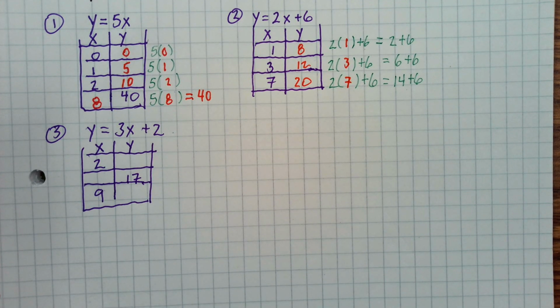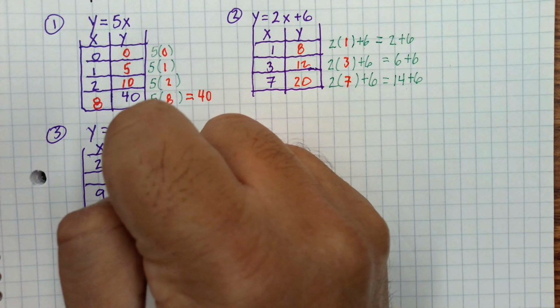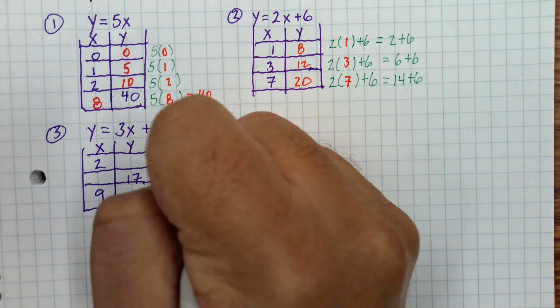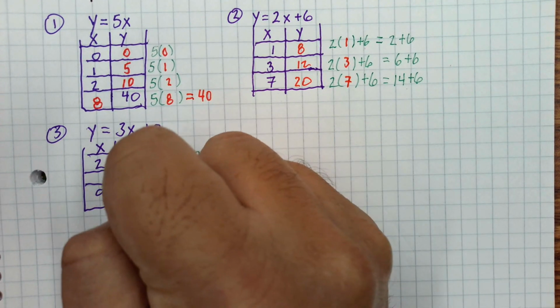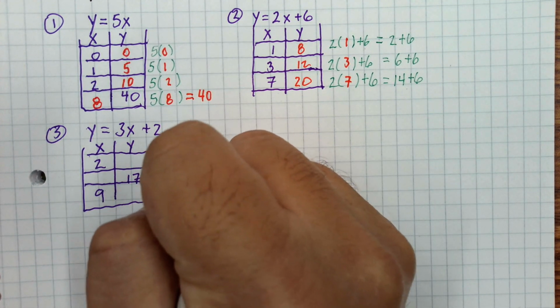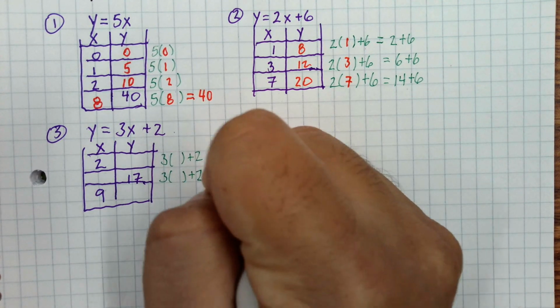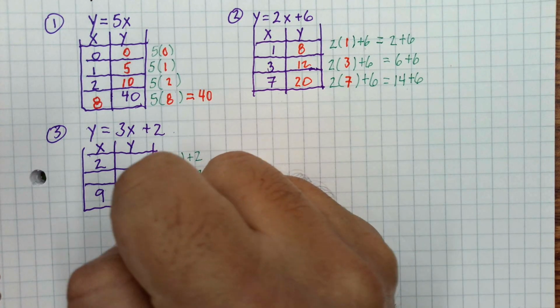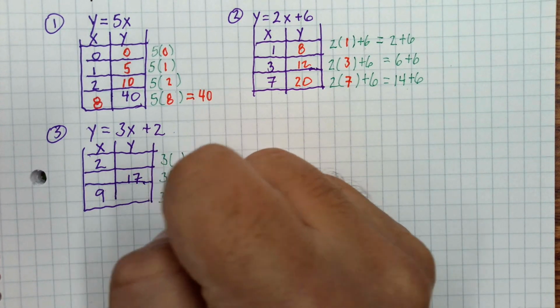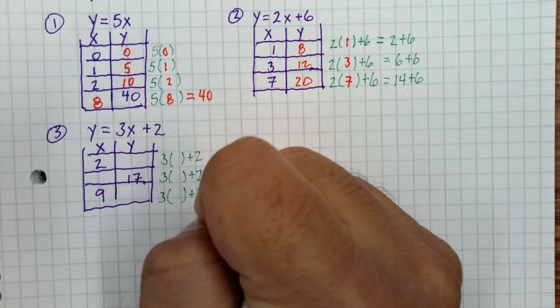Okay. So let's do some math here, guys. It's going to be 3 times something plus 2. 3 times something plus 2, but we want it to equal 17.